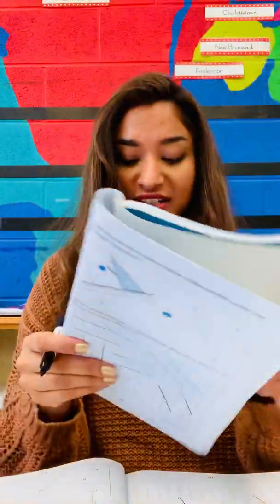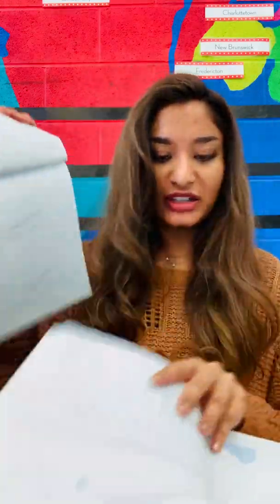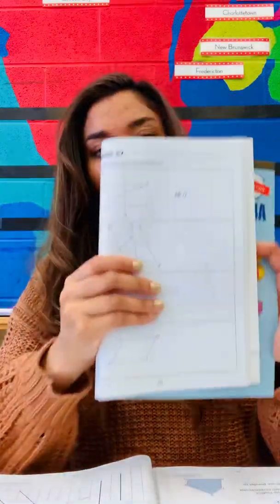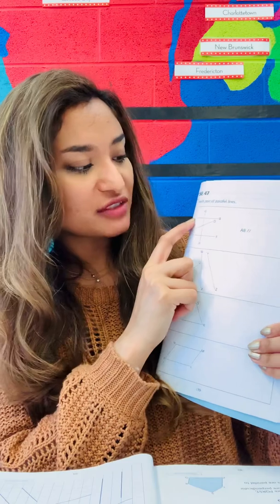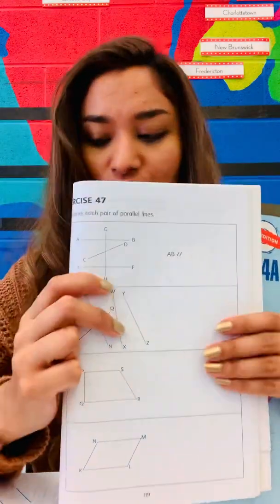Okay? Now let's flip to our workbook and let us look at our exercise 47. Over here we have examples. So they've said AB is parallel to, what is AB parallel to?